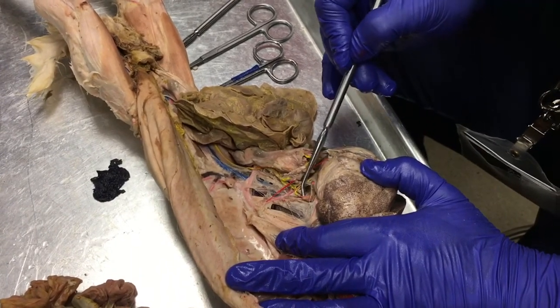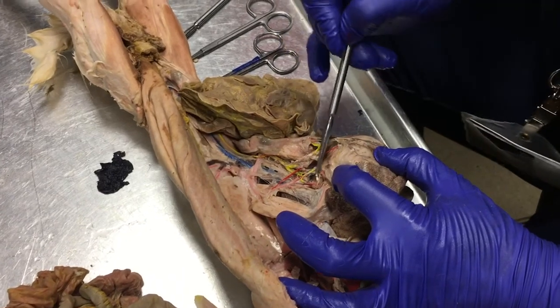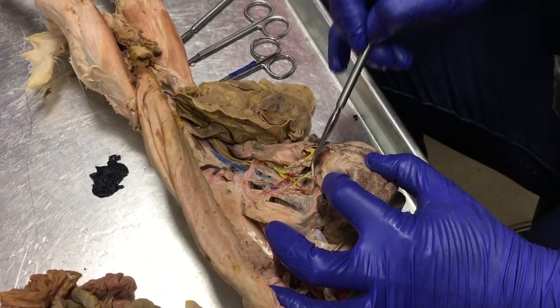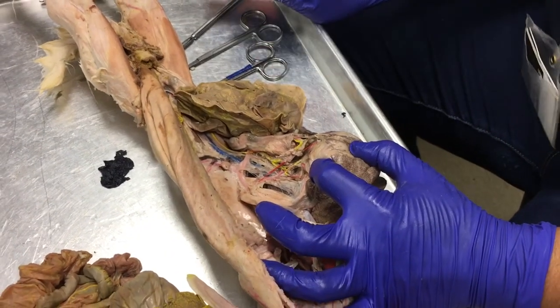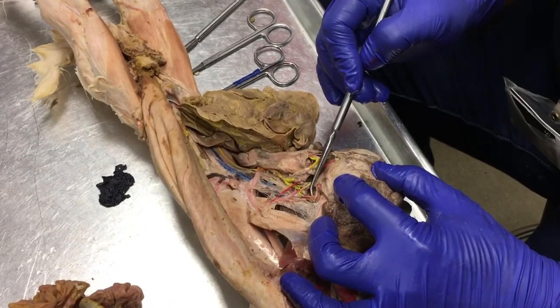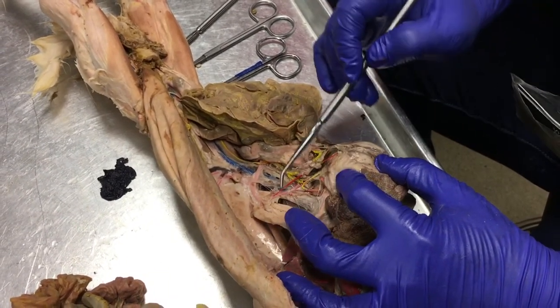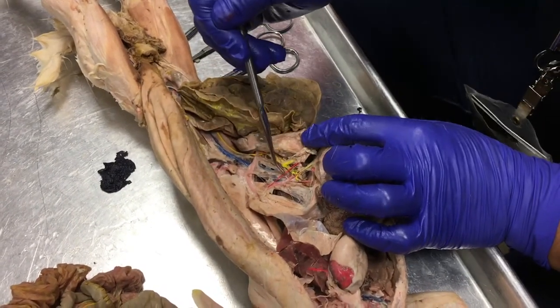And then the second one right here is going to go to this big old stomach. This is the left gastric artery. There's no right gastric artery. So hepatic and left gastric are the anterior branches from the celiac trunk. The posterior branch is this one right here.